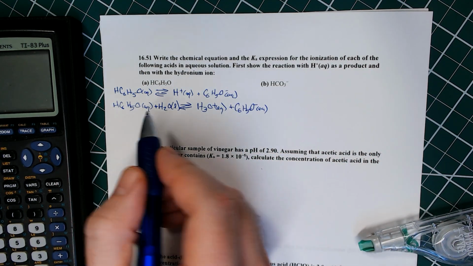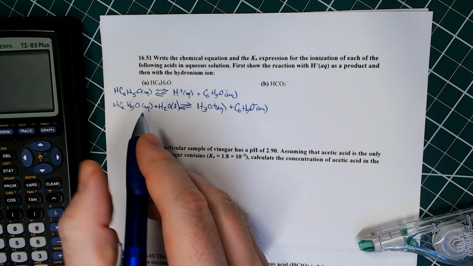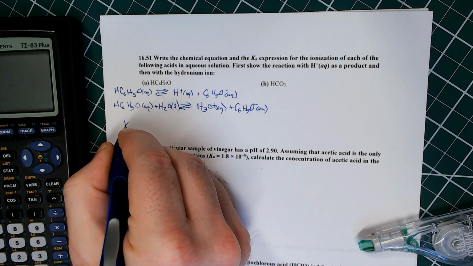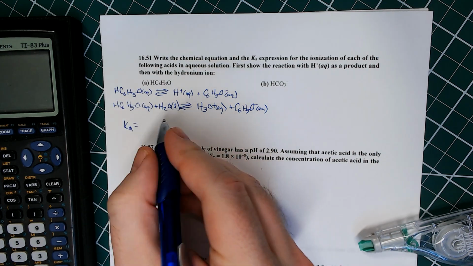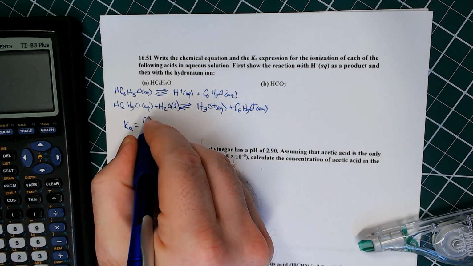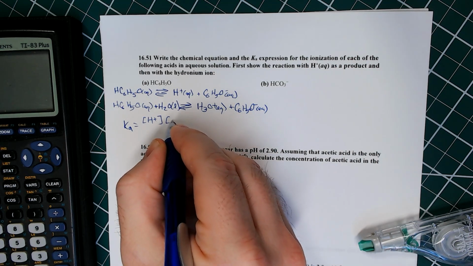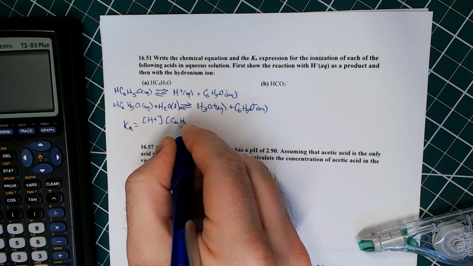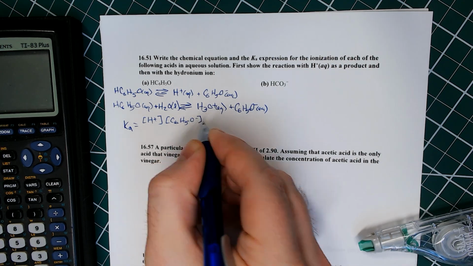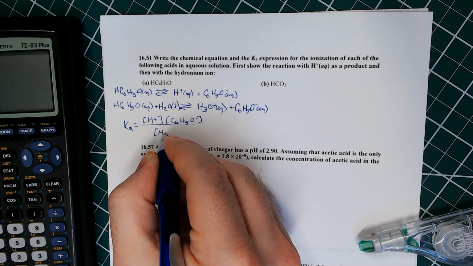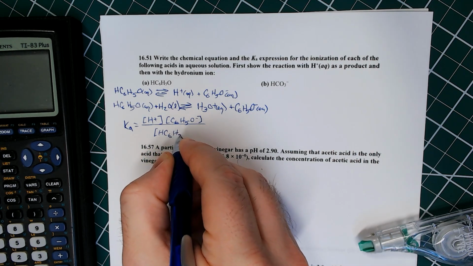Okay, so with this, we can write the equilibrium constant expression, Ka. Ka is equal to the concentration of hydronium times the concentration of C6H5O minus divided by the concentration of HC6H5O.